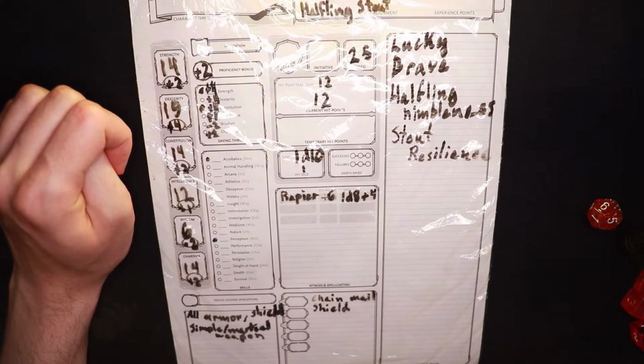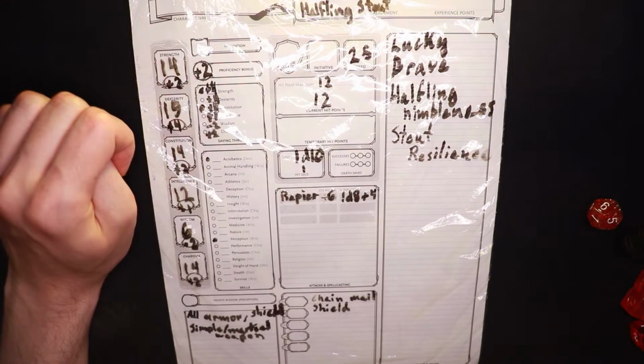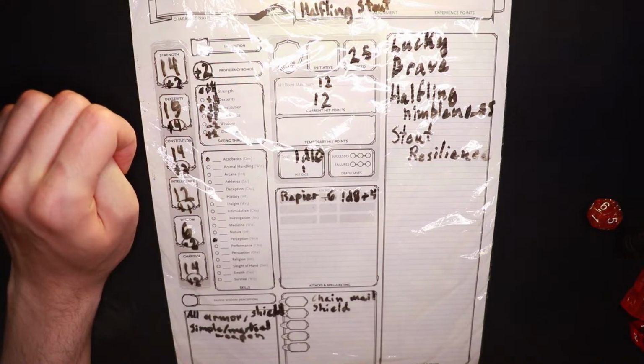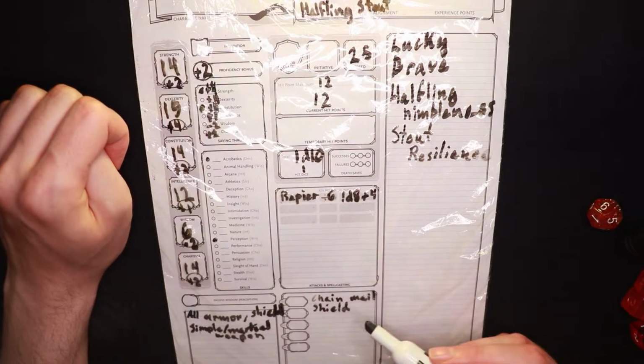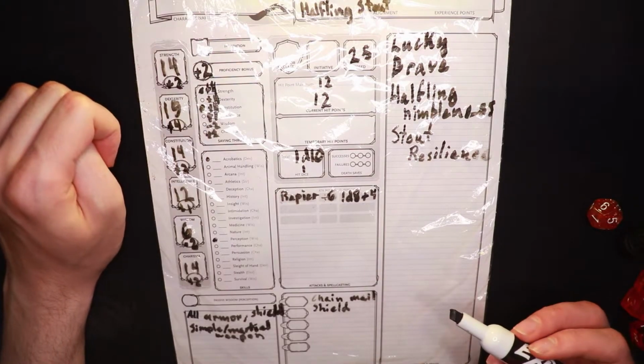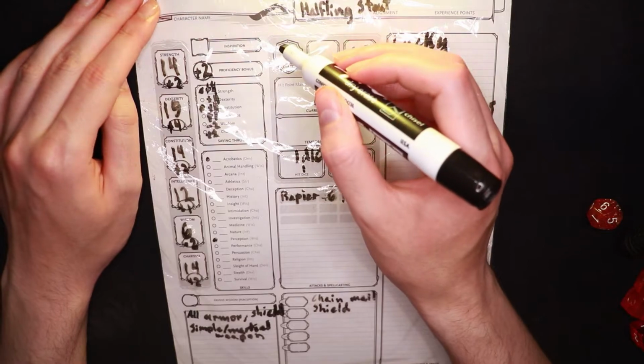So in this case, we have a chainmail armor, which will give us a 16 armor class, but we also have a shield that will raise that by 2.